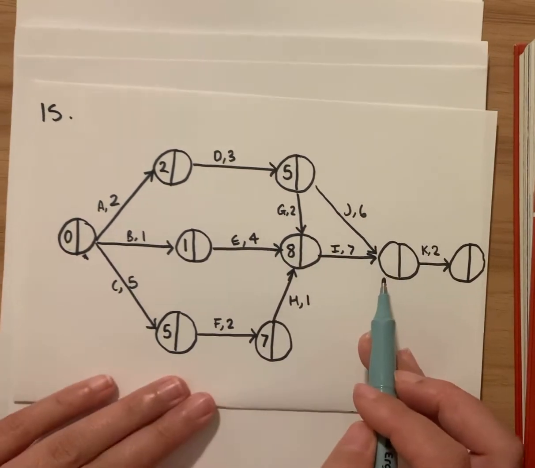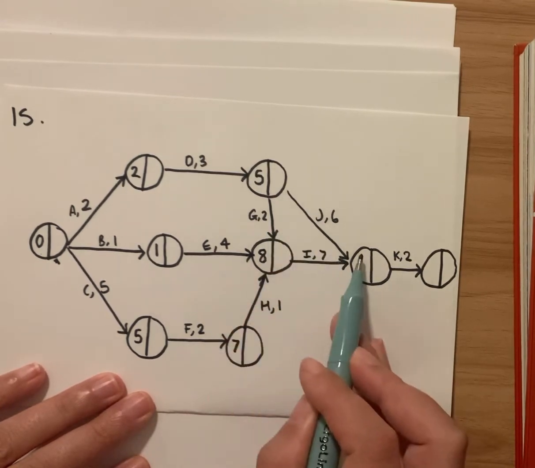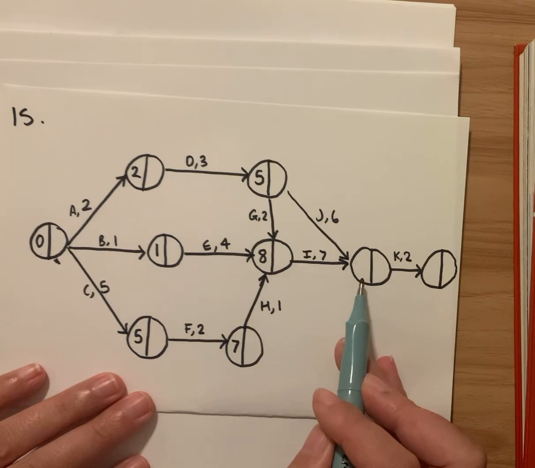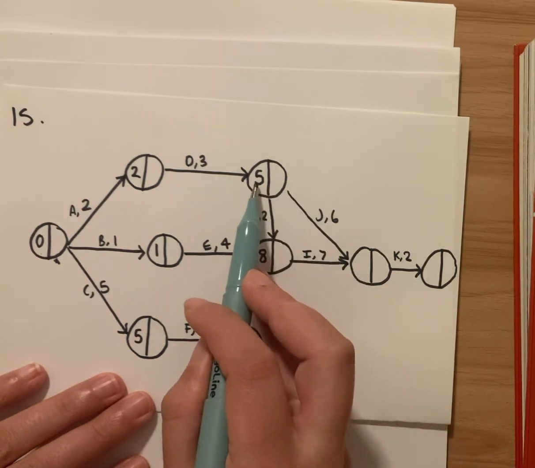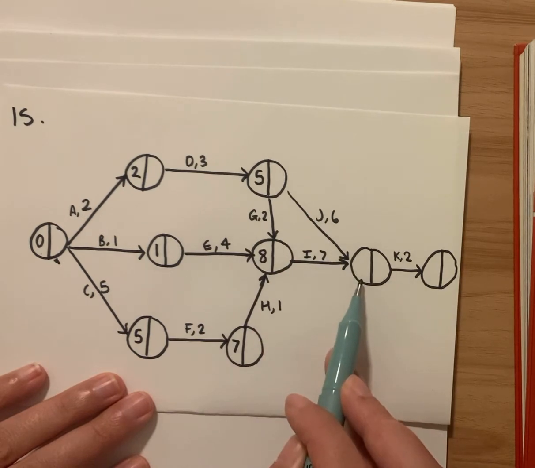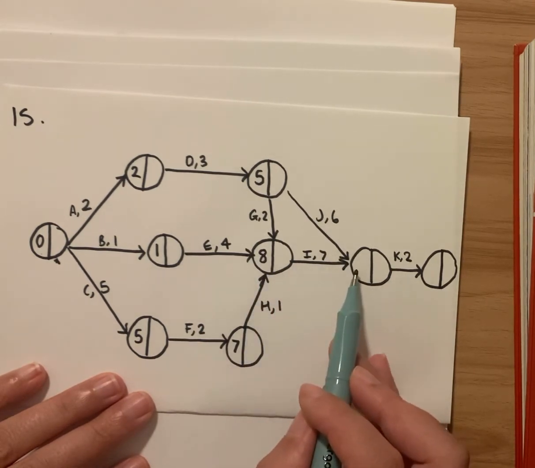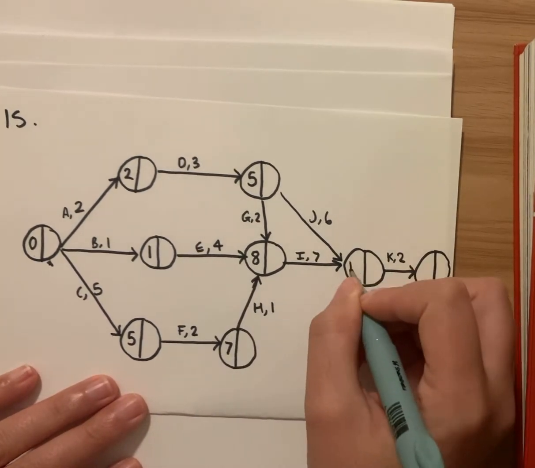Now we're moving on to our next one. Okay, so how many pathways lead here? We've got this one and this one. So we've got 2 possible edges leading towards this vertex. So this option up here is 5 plus 6, which gives us 11. And this option here is 8 plus 7, which gives us 15. So 15 is the greater value. So 15 is the one that we'll use.